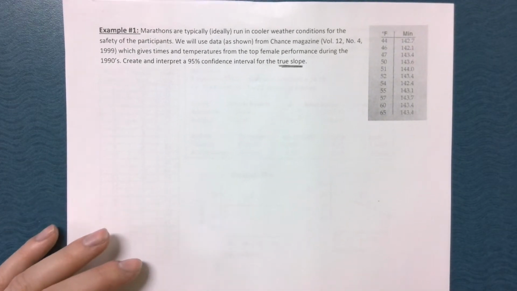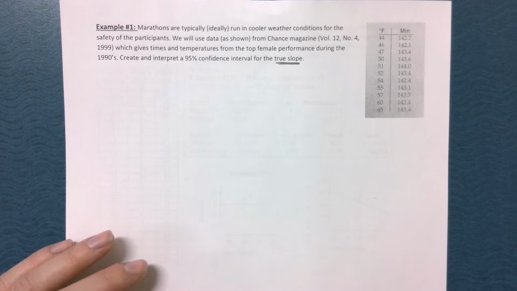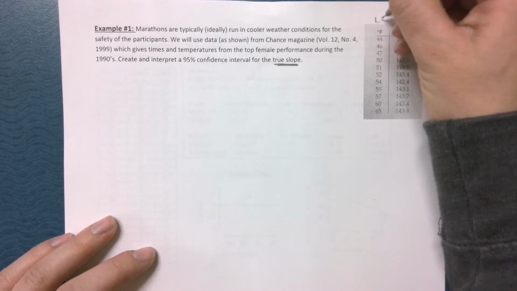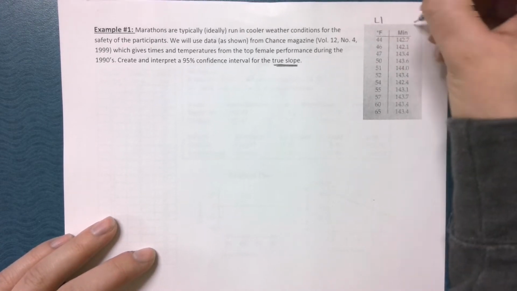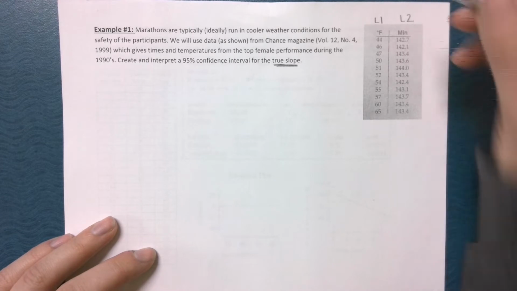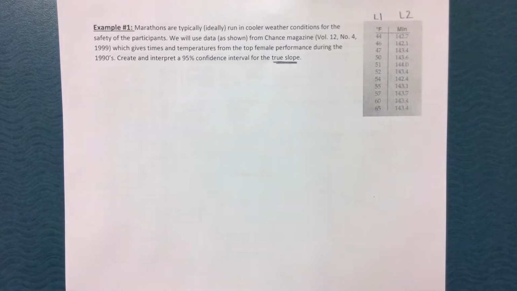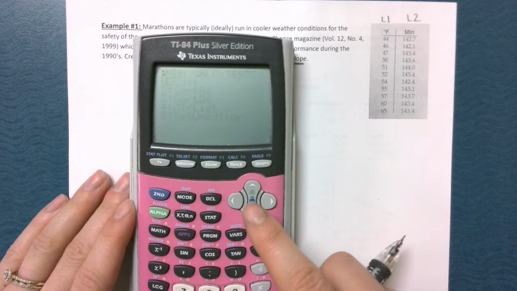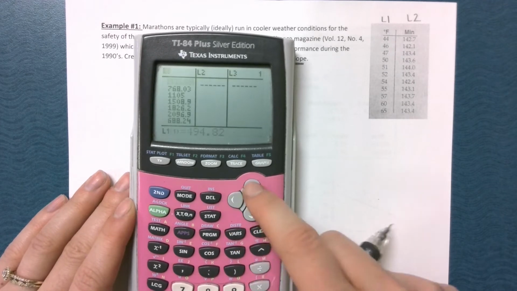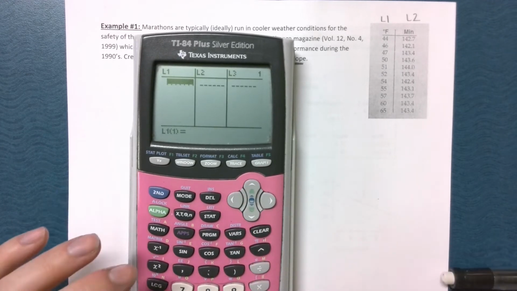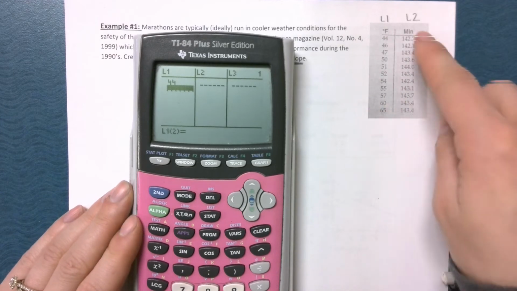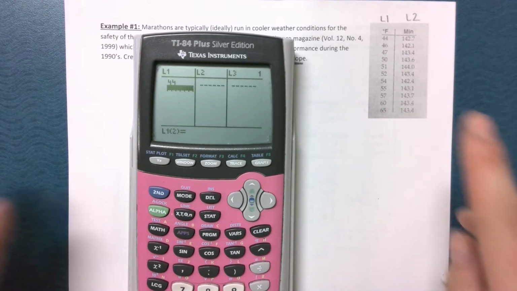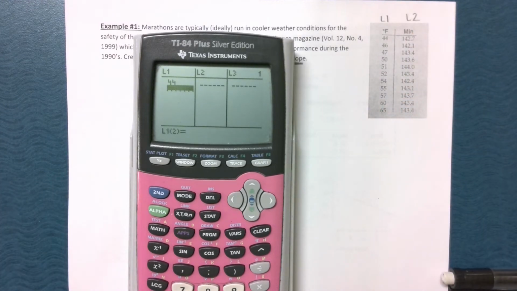Now I'm going to start with inputting this data into my calculator. I'm going to put the degrees into L1 and the minutes into L2. I'm clearing out anything else that's in there. Again, we're going to put those degrees in L1, minutes in L2. Go ahead and pause your video as we type this data in.